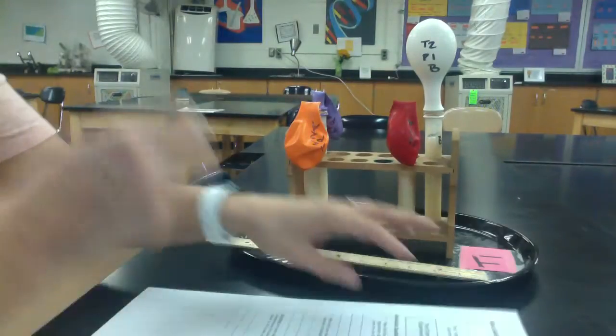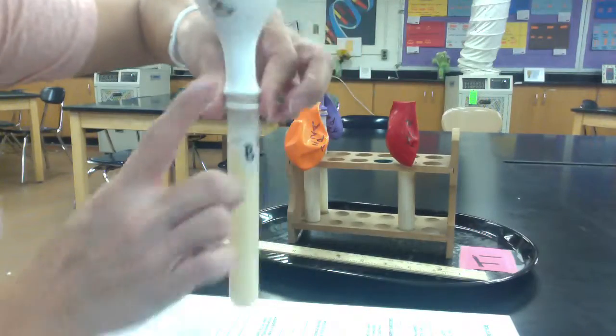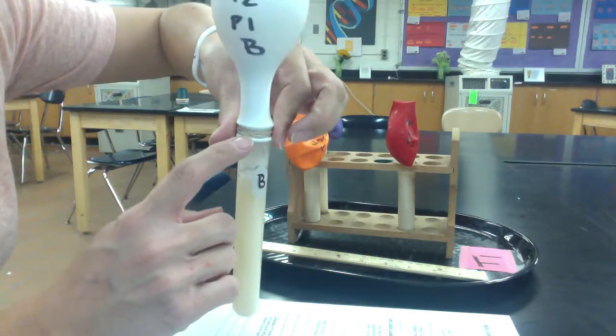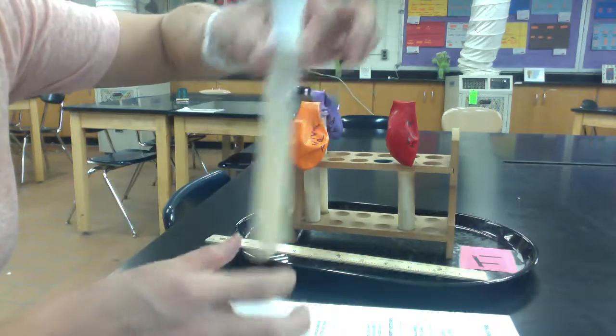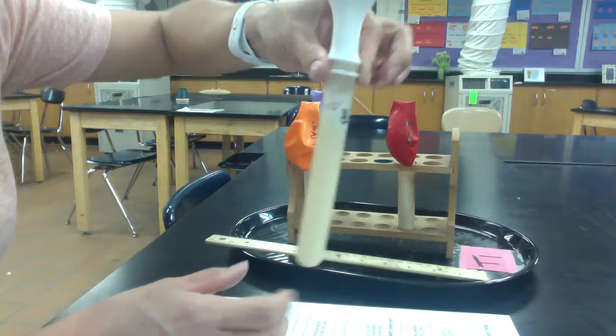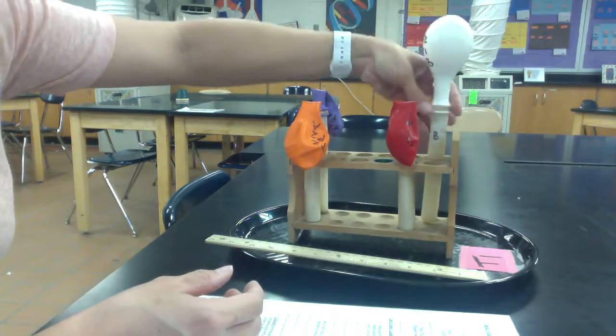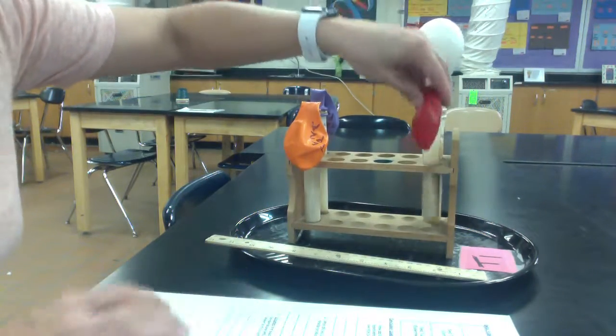And really important, in order to clean up, we're going to actually take the balloon and rubber band off, throw that in the trash. We're going to rinse really, really well for each test tube and then place those on the drying rack when you're finished.